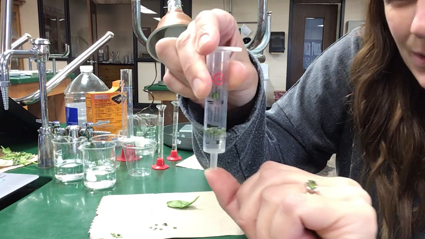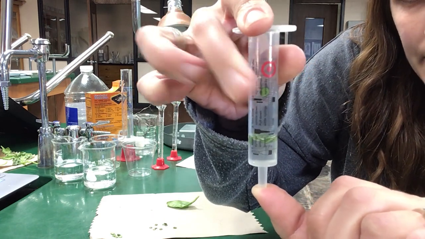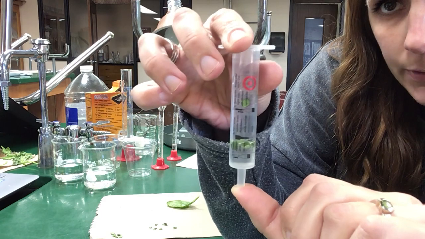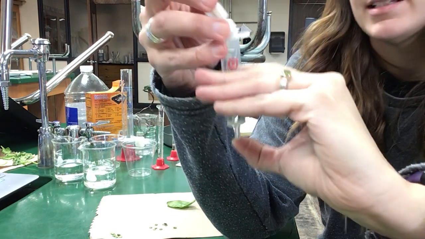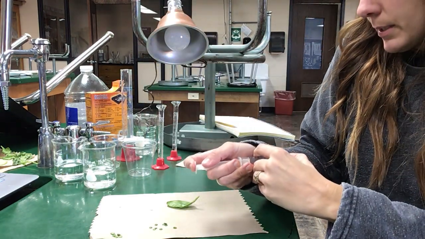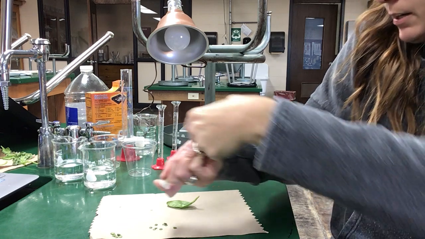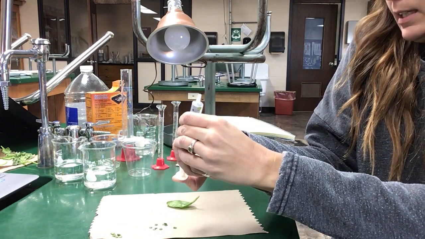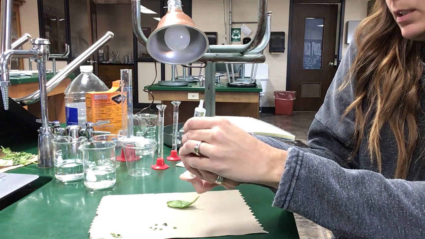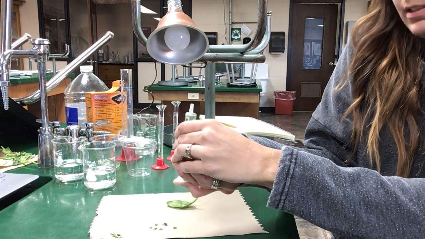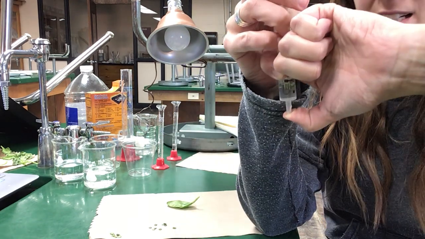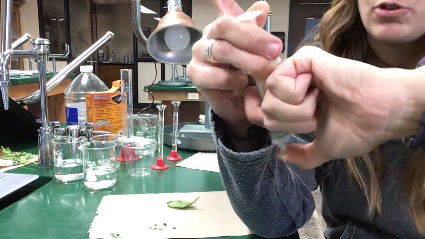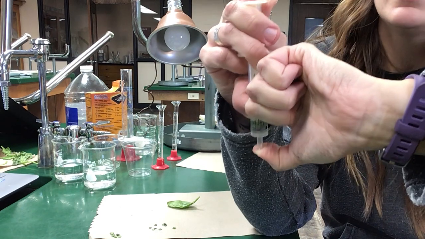So if you can see this, where's the camera? These leaf discs are floating right now. I'm gonna make them sink, and the way I do that is adding this plunger and creating a vacuum. So we're gonna put this plunger in, get all the air out, and then create a vacuum. I know you're not gonna be able to see this super well. I'm gonna swirl this so that these leaf discs eventually get that bicarbonate solution in there.